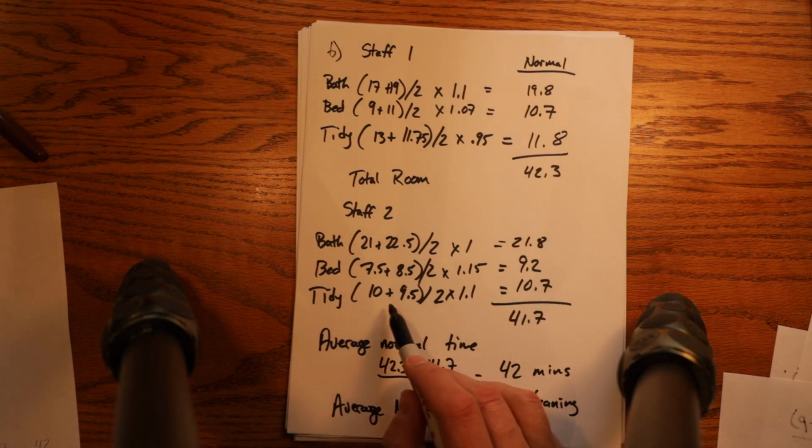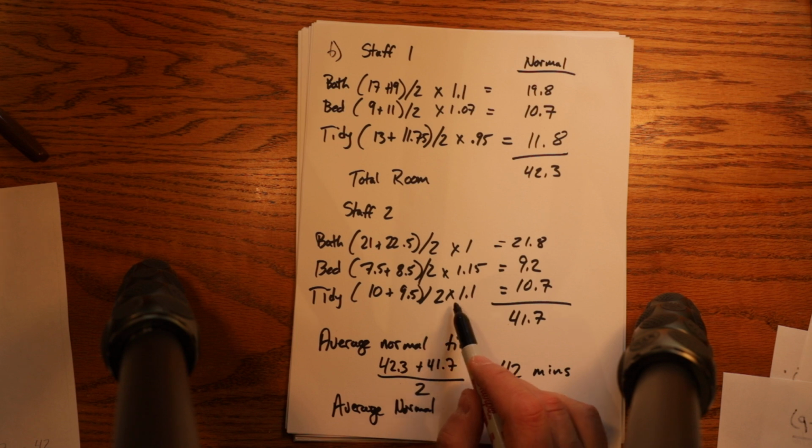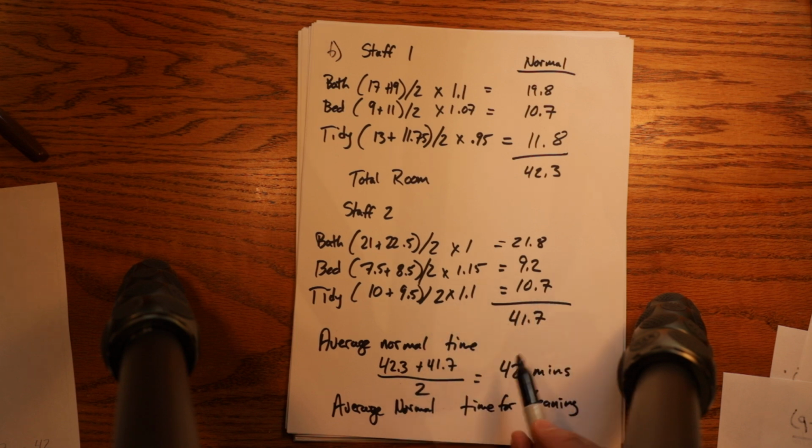Tidy: 10 plus 9.5 divided by 2 times 1.1 is equal to 10.7. We then take the average normal time and we get 41.7. So then we have normal times for 2 individual staff.